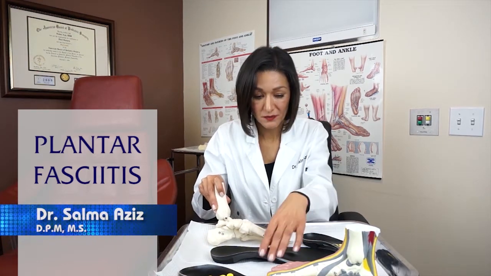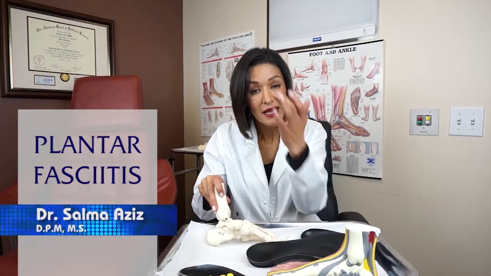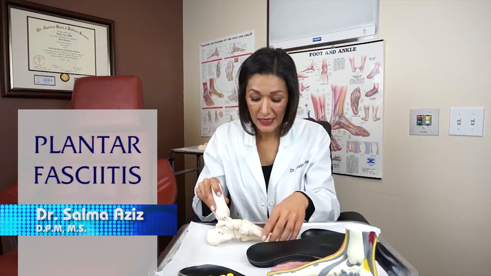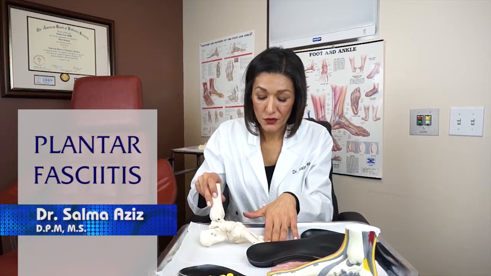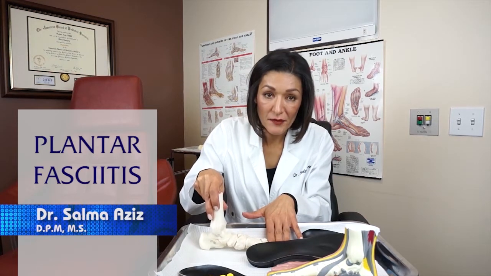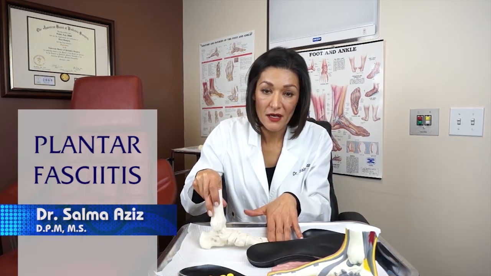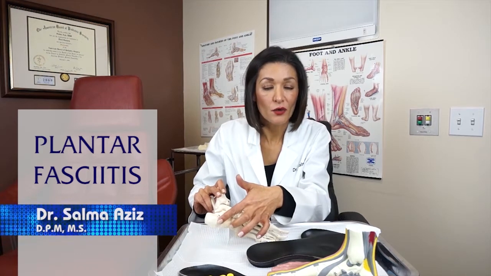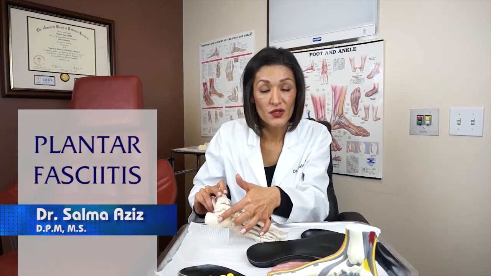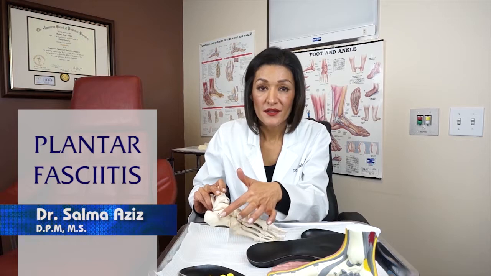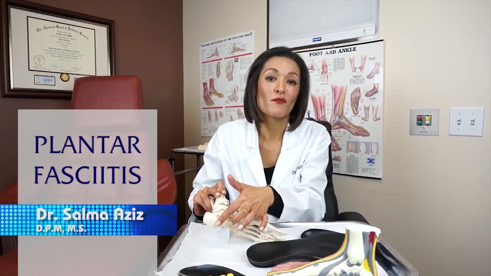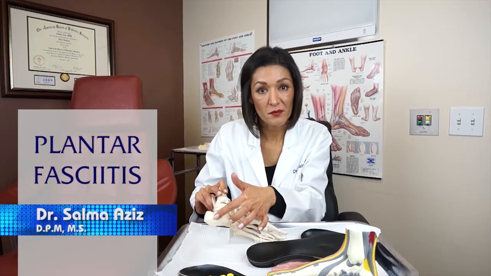So you can imagine, given a single day, how many steps most of our feet take, what we're putting that band of tissue through. Every single time that the foot and arch collapses in this manner, there is pulling and tugging going on at the level of the insertion on the heel. And this is where most of us that suffer from plantar fascial pain end up having pain.